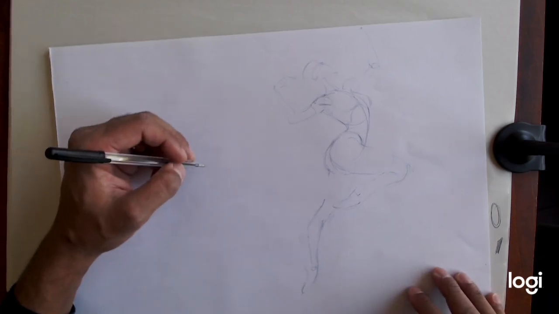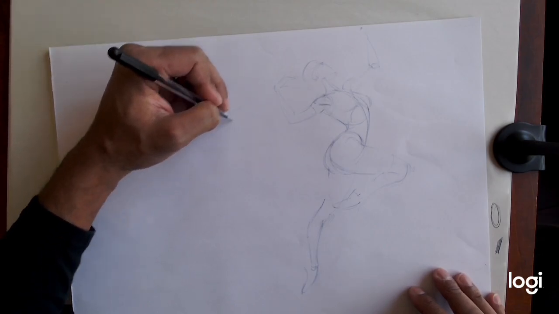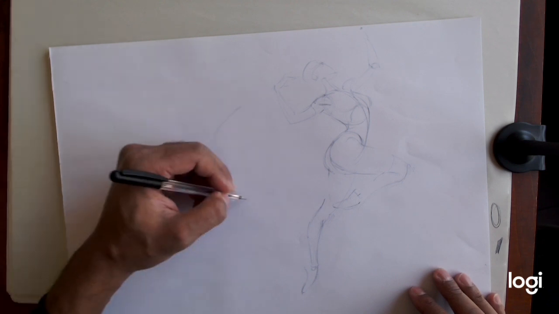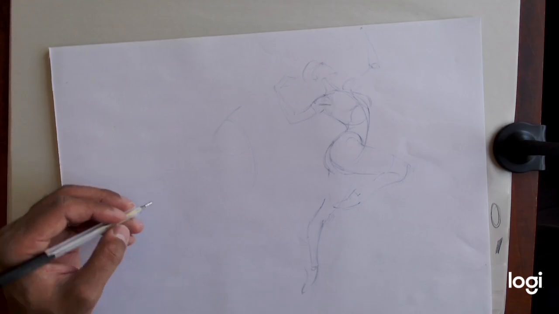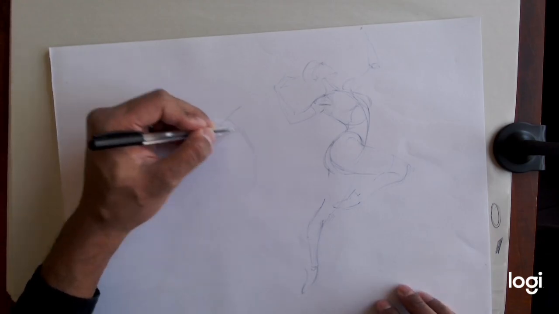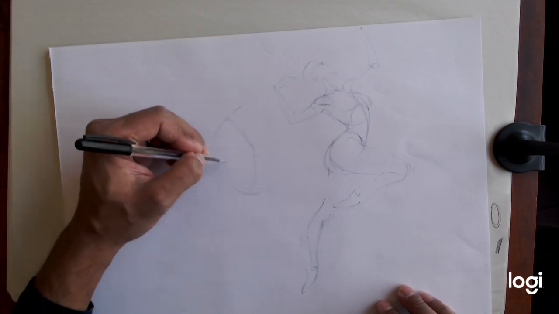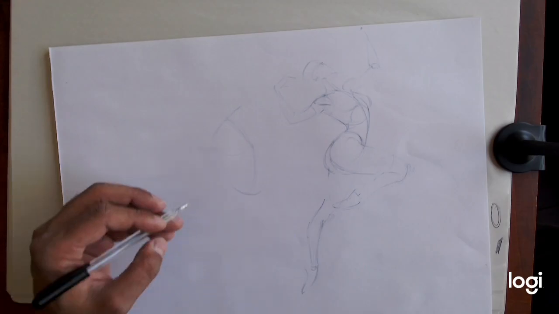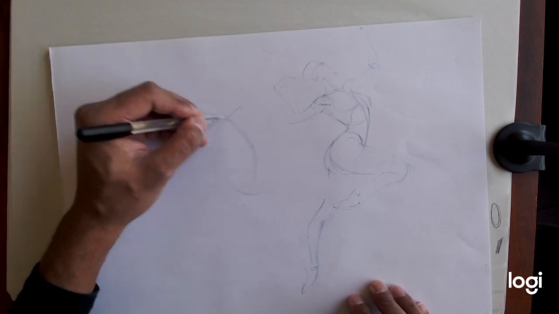So a very cool, contorted, twisting pose. I can try to look for those concepts that are often at play in a gesture sketch. Such concepts are, of course, a line of action, which in this case is pretty much this line.